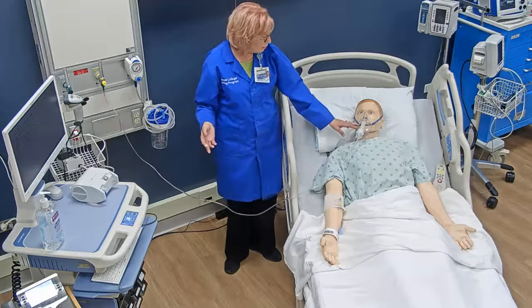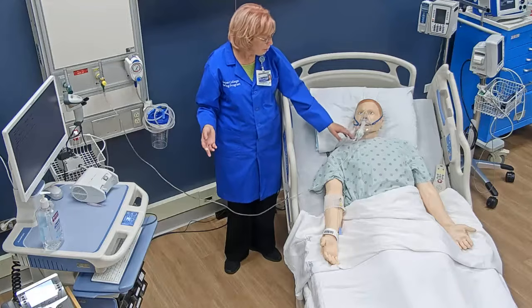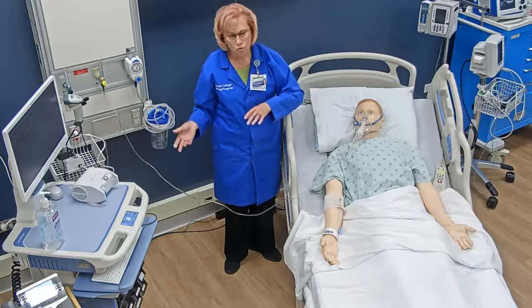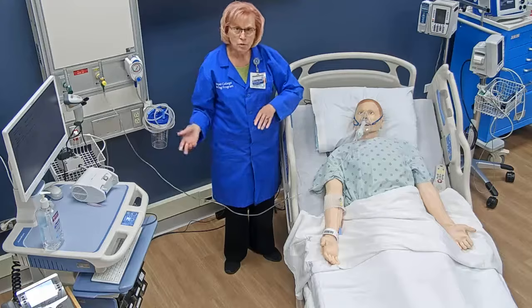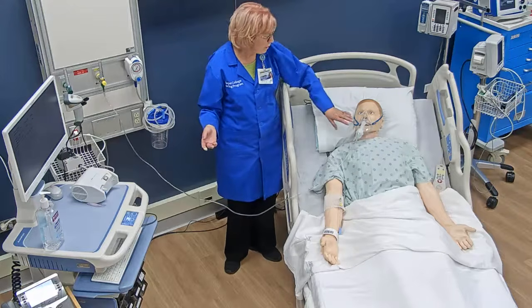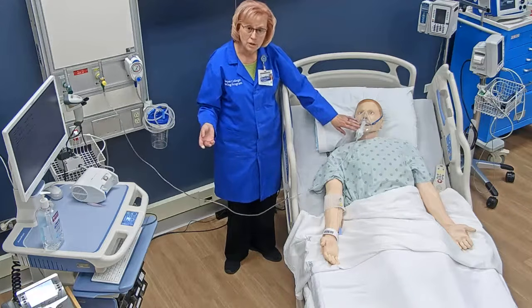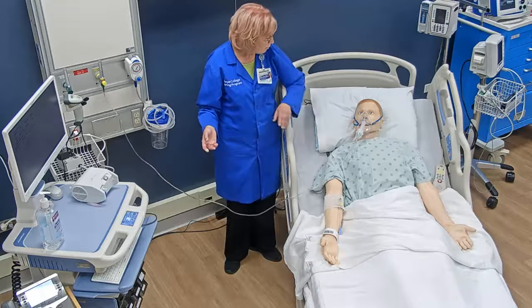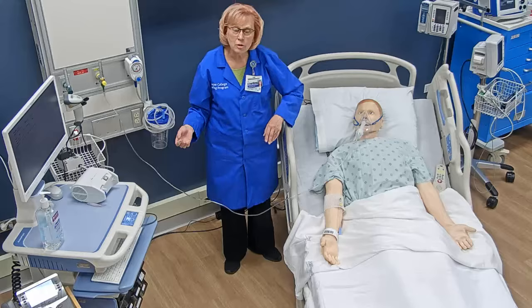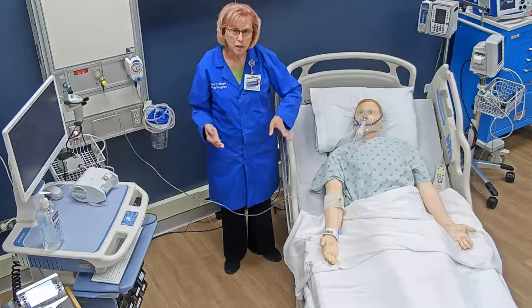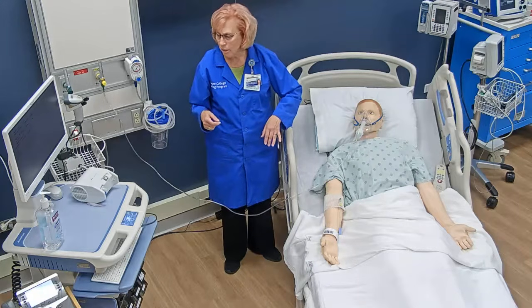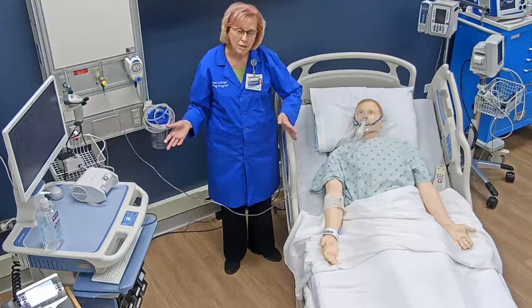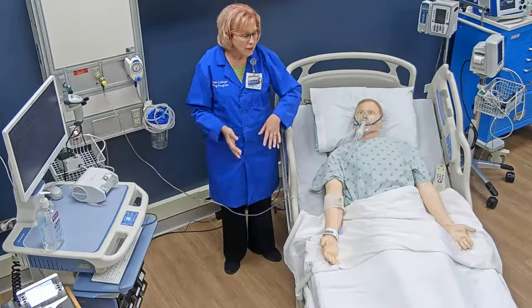Once this is all completed, you can remove the mask, and you can store it away, and it's ready to be used again for the next time. The mask can be reused as many times as you need to in order to give the medication. Make sure that you assess your patient before giving the medicine and also after giving the medicine, and document any changes. And that's all for administering.